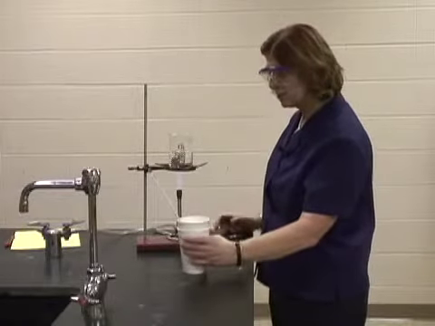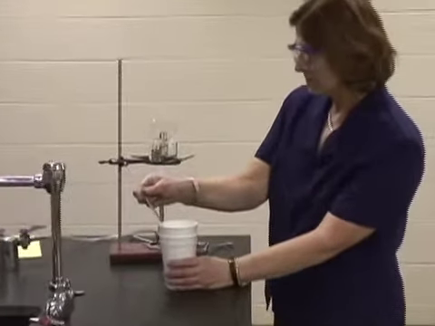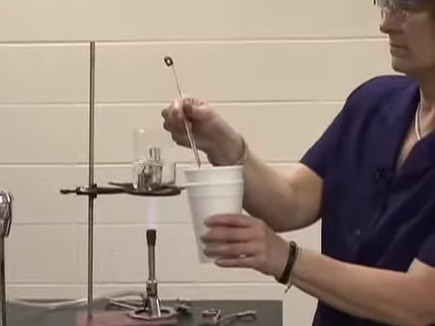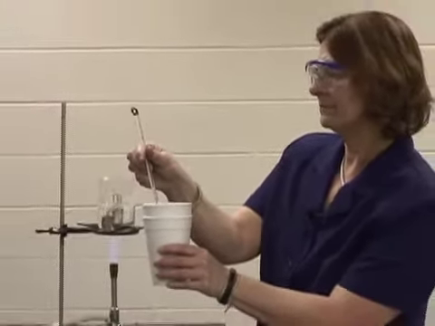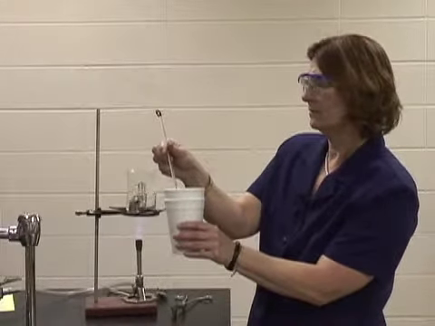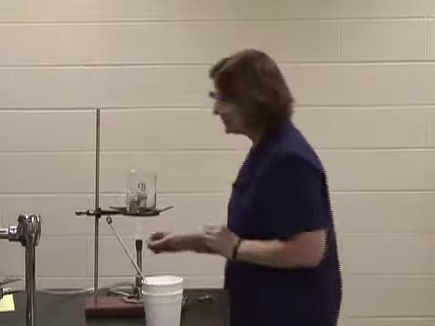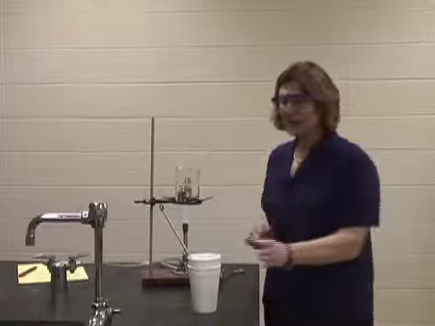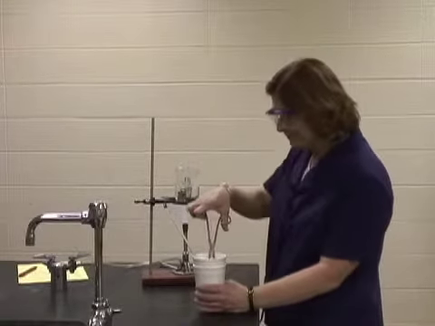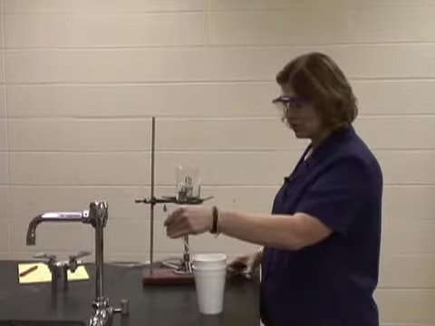Now, the temperature will increase. I'm watching it. To 23.0 degrees Celsius. 23.0 degrees Celsius is my final temperature of the system. Now, I am going to remove this metal and put it on my lab station.